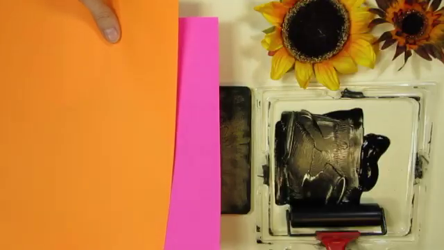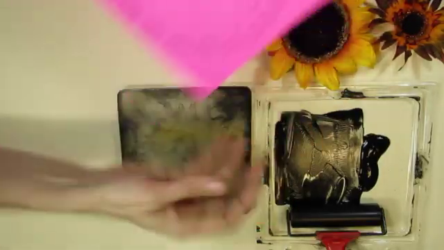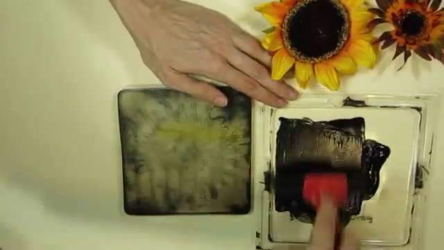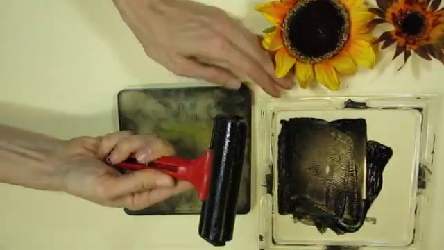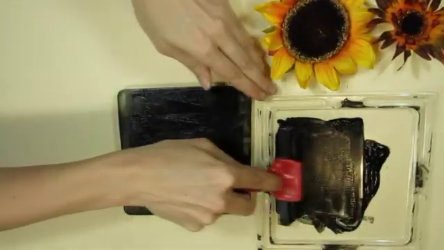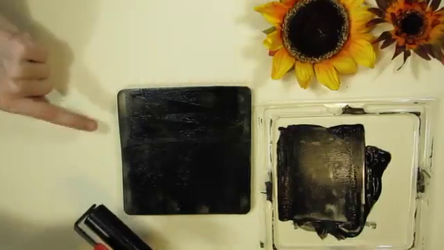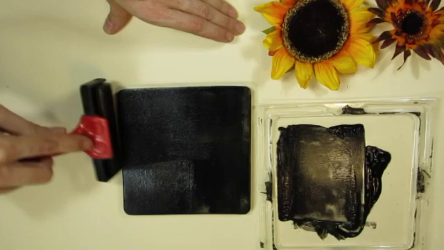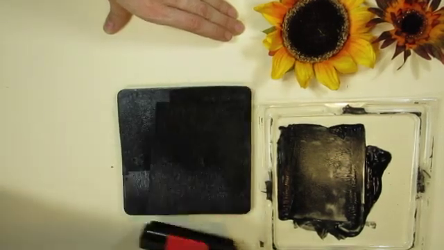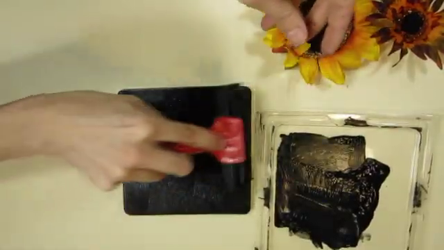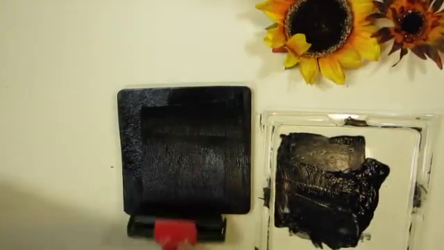All right, so let's review. Name and teacher code on the back. Dip. Roll, make sure the brayer is covered, add ink to the entire surface. If there's any blank spots, make sure you add more ink. The whole thing should be nice and covered with paint. All right, there we go. That looks nice and shiny.